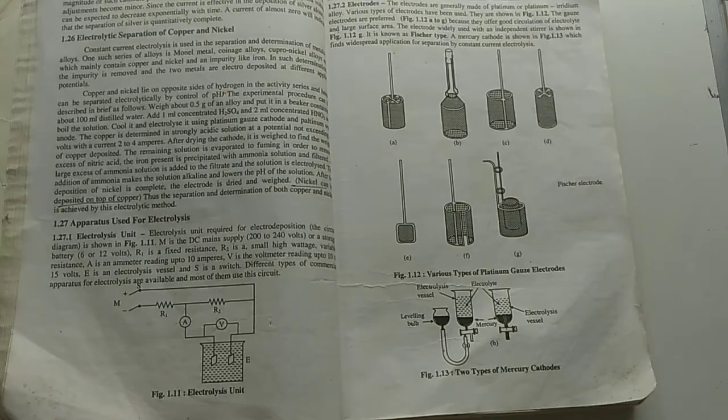Hello dear student, last time we studied the application of electrogravimetry. So today we study the apparatus used for the electrolysis cell. There are generally 4 types of apparatus combined to generate the electrolysis cell. First one is the electrolysis unit, second one is the electrode, third one is the electrode vessel, and fourth one is the stirrer. So let us see first, that is nothing but the electrolysis unit.